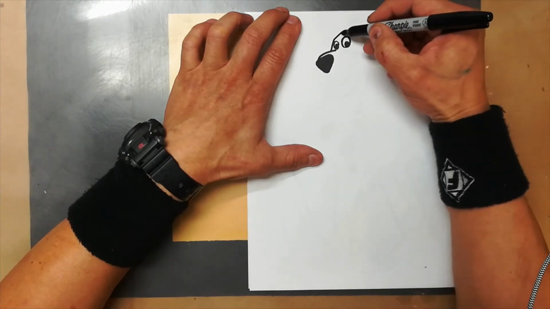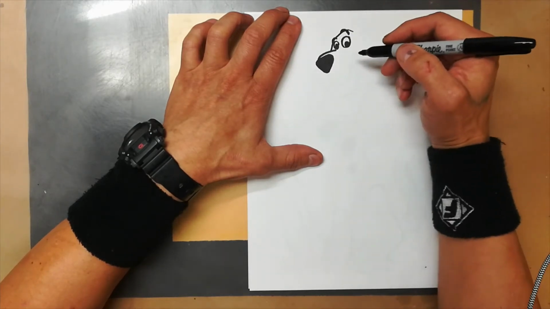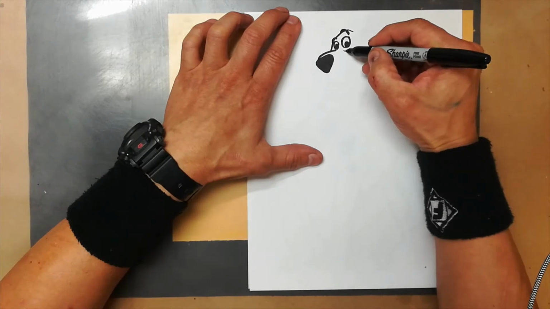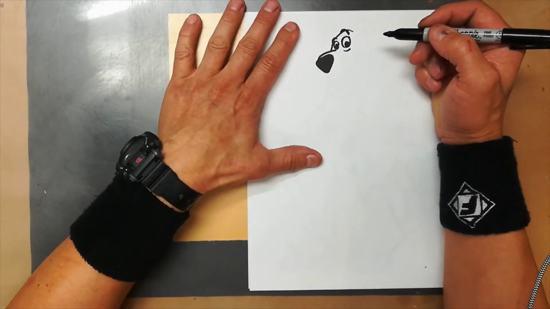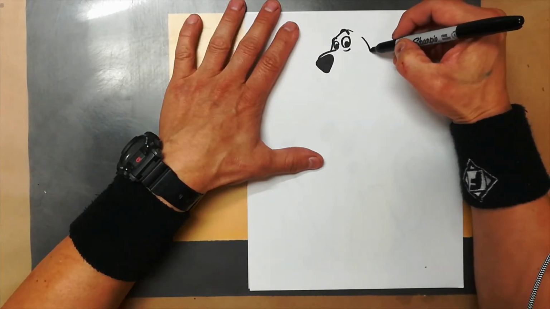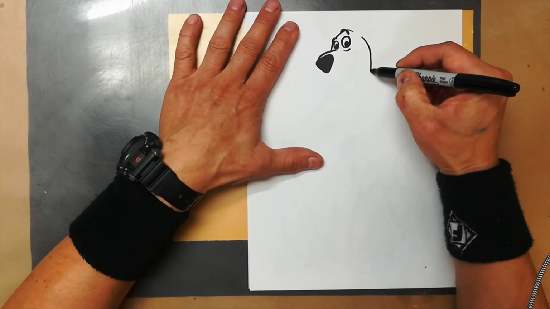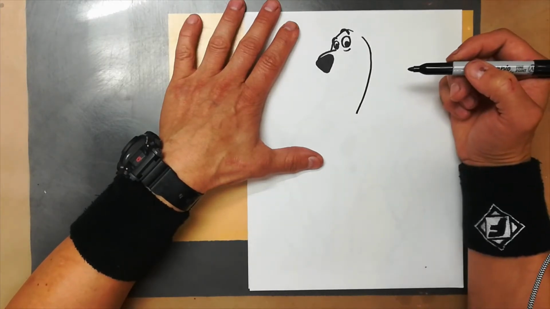The eyebrows are fairly big. There's a line under the eye. We're going to skip a space and draw the back of the head and neck.